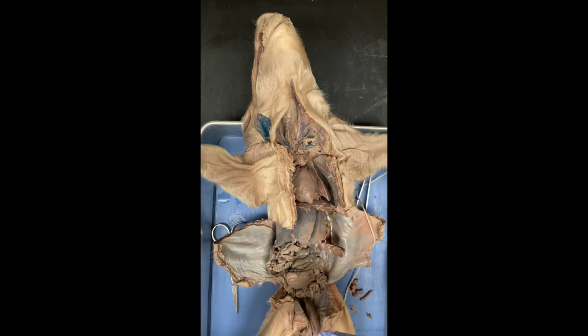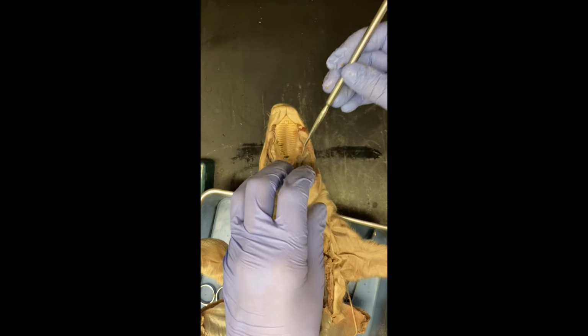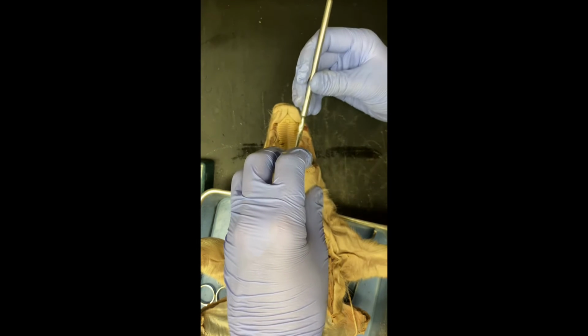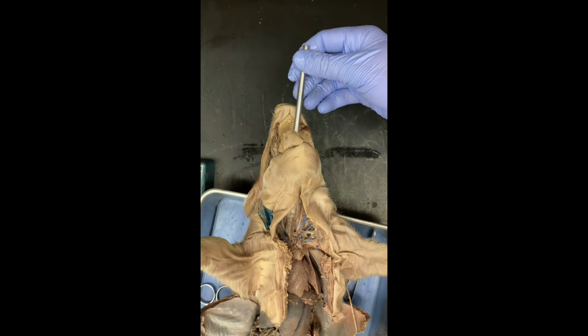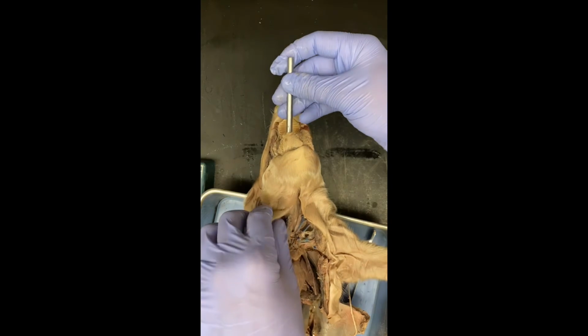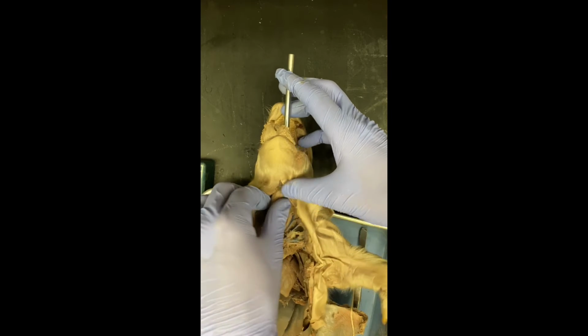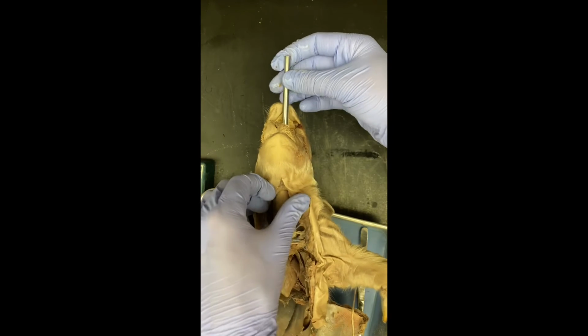The esophagus is a little bit trickier to see, but what I'm going to do is take my probe and put it into the esophagus of the pig, and it looks kind of odd. And we can wiggle it around, and you can see underneath the voice box.